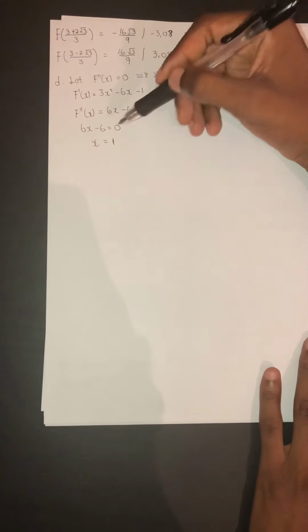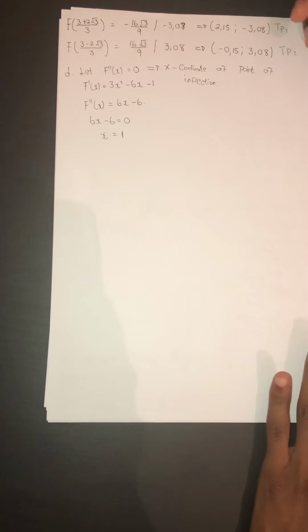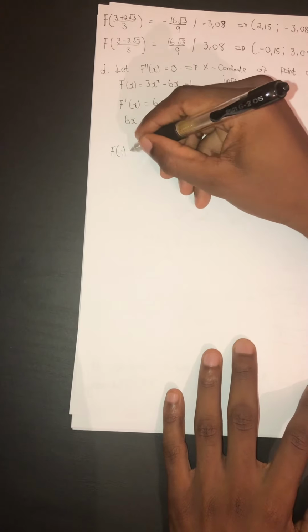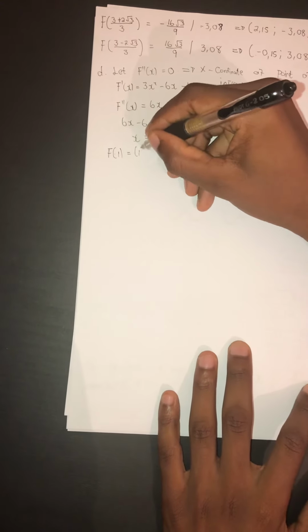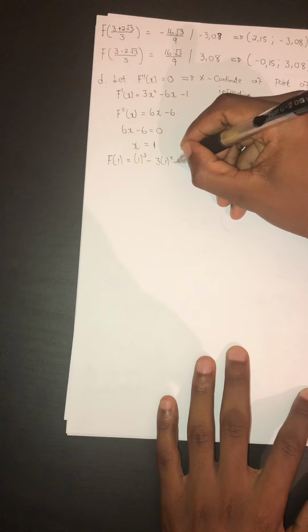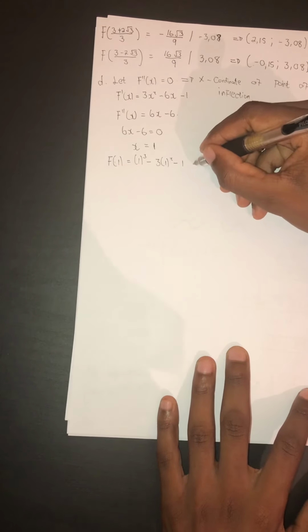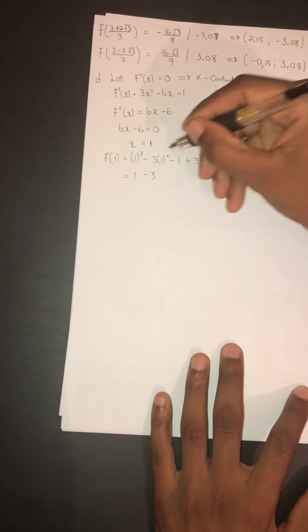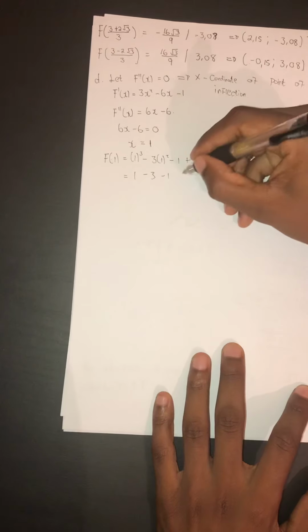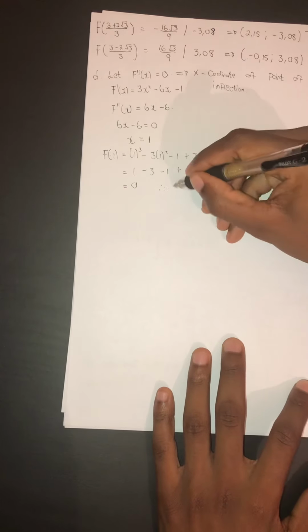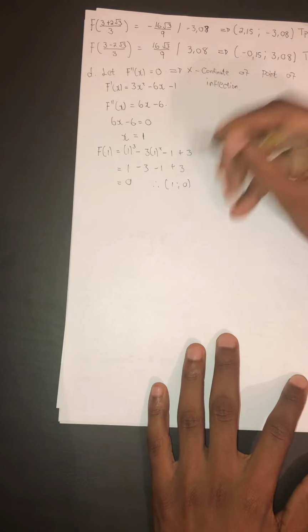I explained that when you have the x coordinate and you want the y coordinate, you take that x coordinate and substitute it into the original curve, which is x cubed minus 3x squared minus x plus 3. So this will be 1 minus 3 minus 1 plus 3. This will be 0. Therefore, the point of inflection is (1, 0).